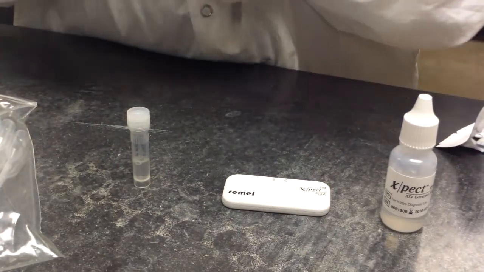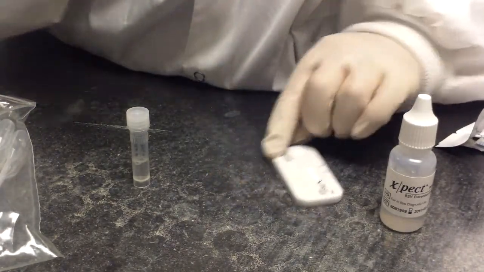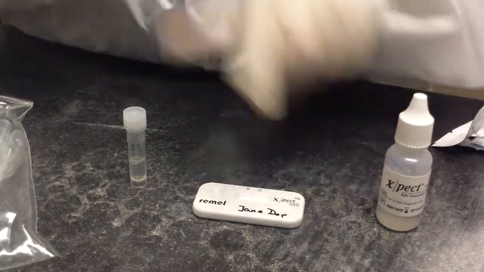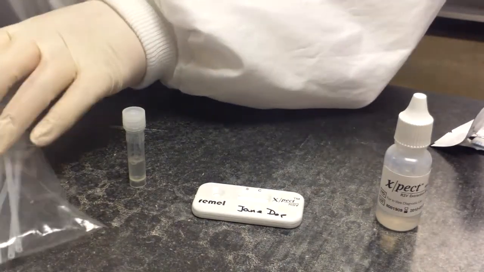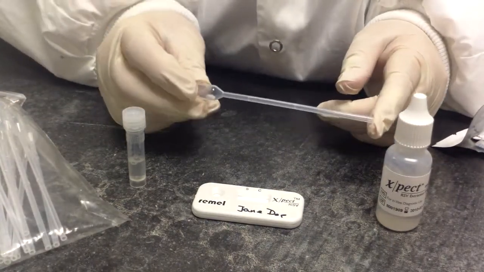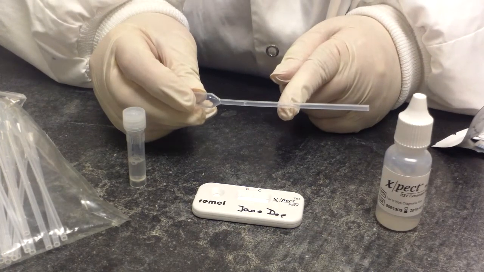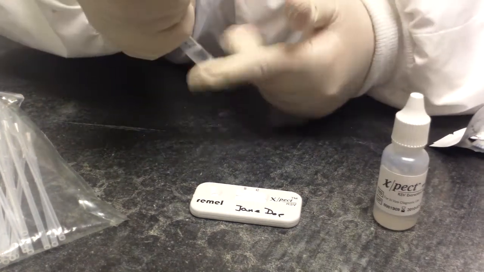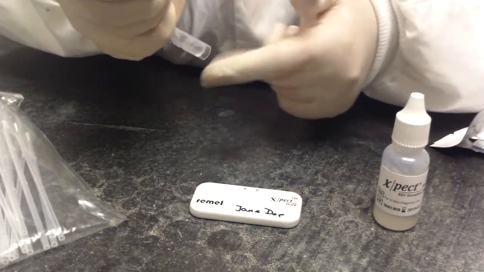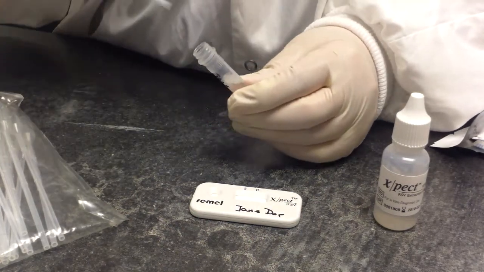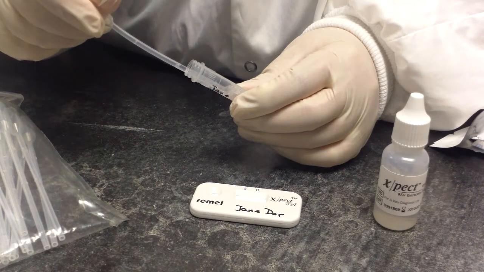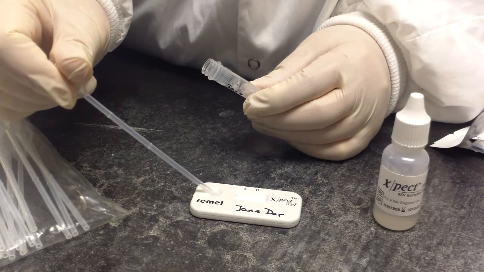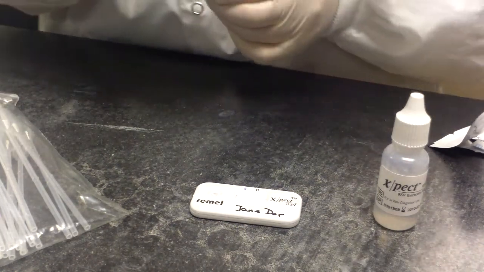This is very similar to all of the test cartridges we've been doing so far. We're going to label it with our patient name. Included in the kit is a pipette, and this is 150 microliters to this first little ridge here. So all we're going to do is mix our specimen up a little bit, take 150 microliters of specimen and put it into the test well. And we're going to wait 15 minutes.